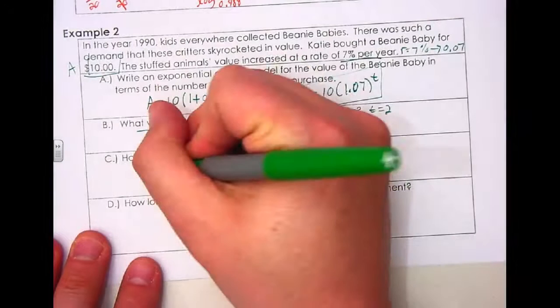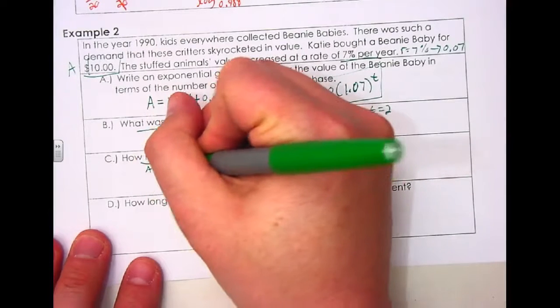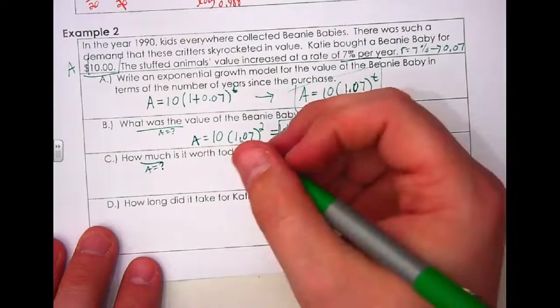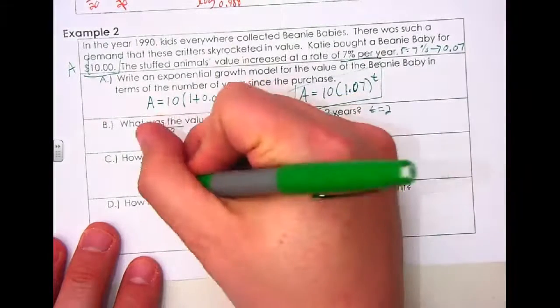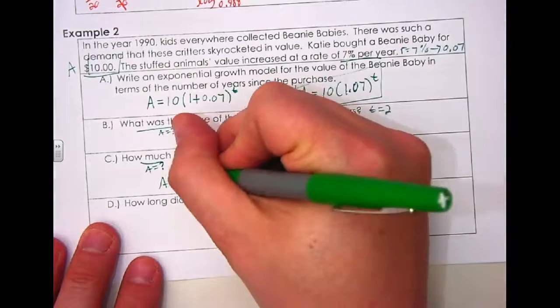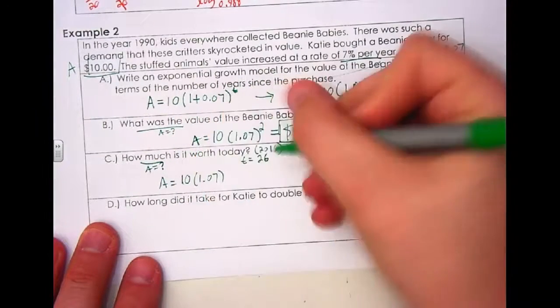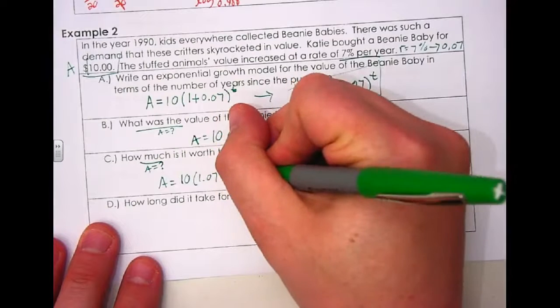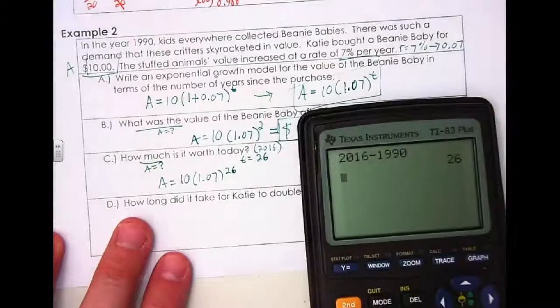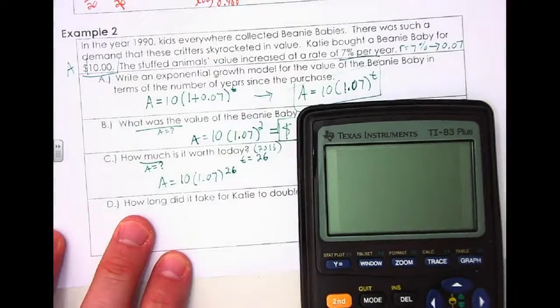We want to know what is the final value, or what's the value at that point. What is A? So we'll plug these things in. A is, in our formula, $10 times 1.07 raised to the 26 years. Okay, now this is exponential growth. These things kind of increase quickly.